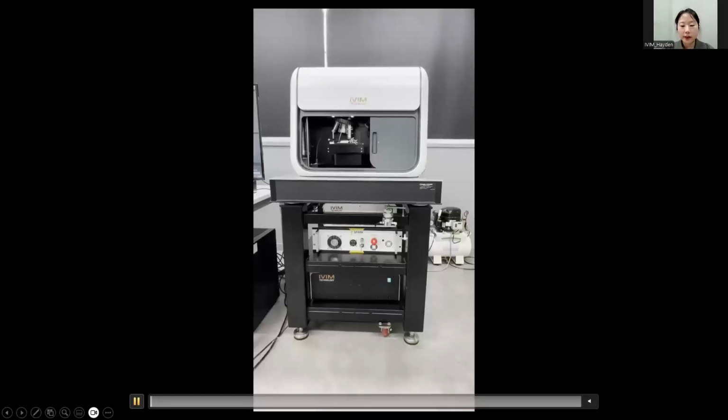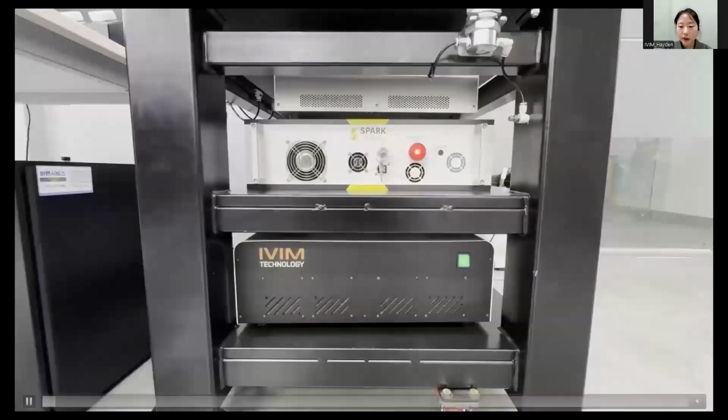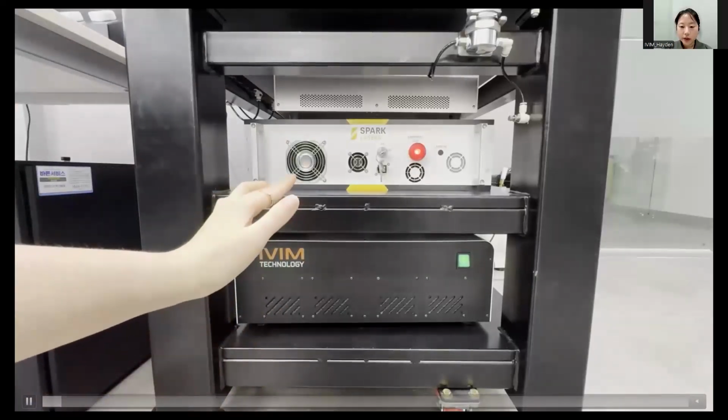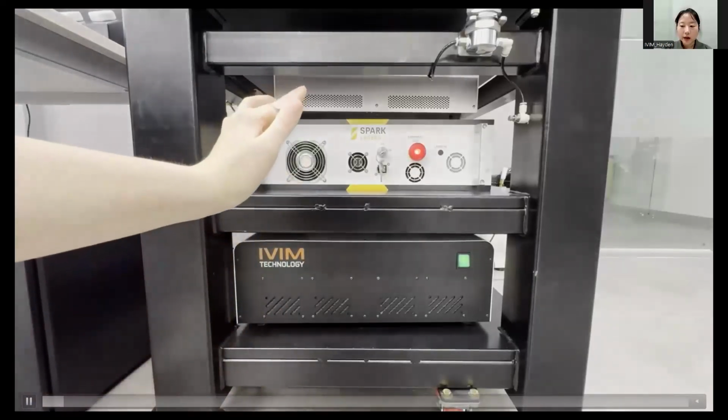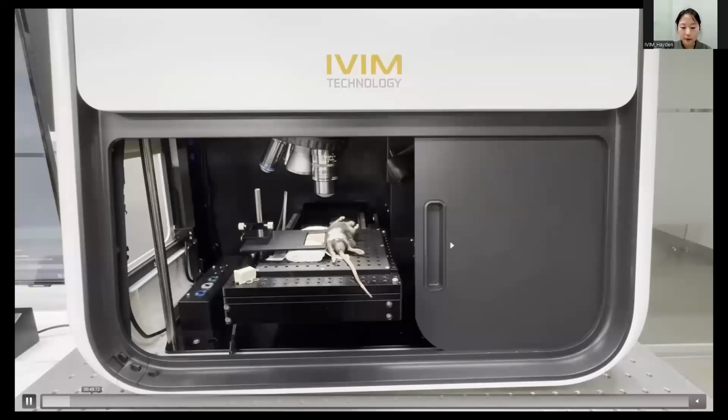So I started the video. I will explain the real procedure of the imaging process. At the top, you can see the main body of the microscope, and at the bottom, there are various supplies. We'll notice three main devices: the main power supply for the microscope, and the power supplies and controllers for the two photon and the confocal laser.